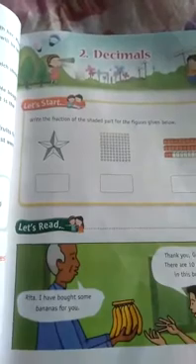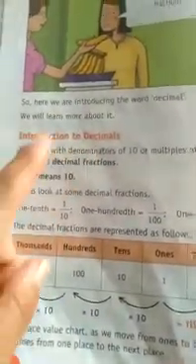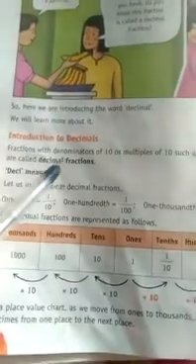We will do decimals, that is chapter 2. Decimals, we all know, we have done the basic things in our previous class, right? So decimals, let's look here on page 62. Introduction to decimals. Fractions with denominator of 10 or multiples of 10 such as 100, 1000 and so on are called decimal fractions. You can go through this one, it's on page number 62.